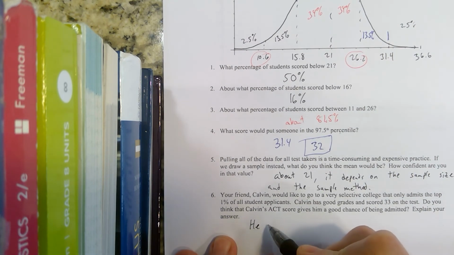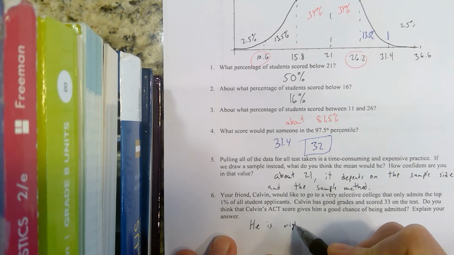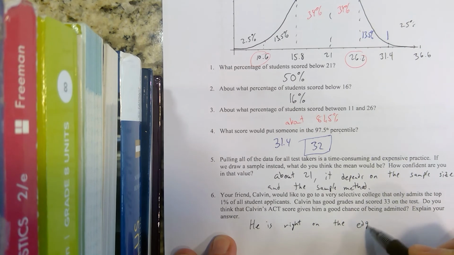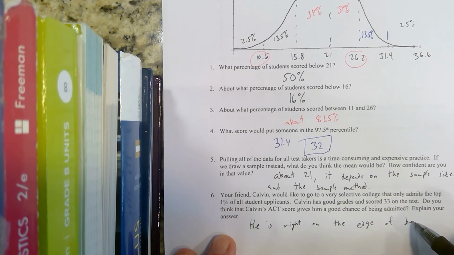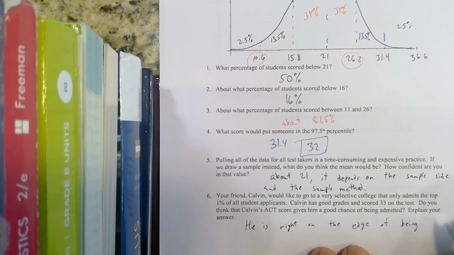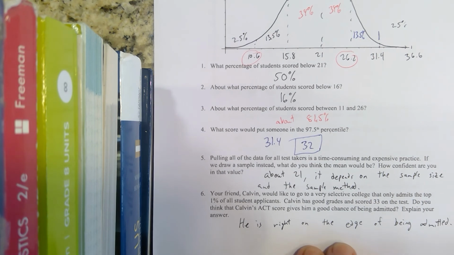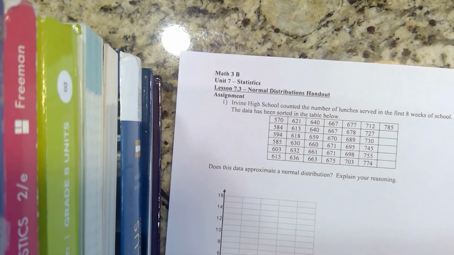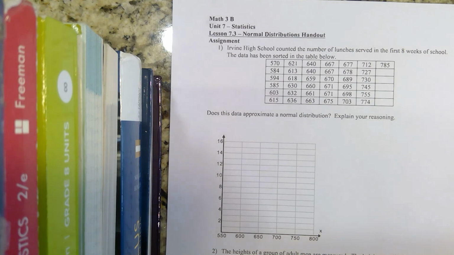So we'll say he is right on the edge of being admitted. He's right in that kind of 1% ballpark. Okay. Next lesson, we'll have a way to test exactly where he landed, what percentage. Okay, on to the last page.